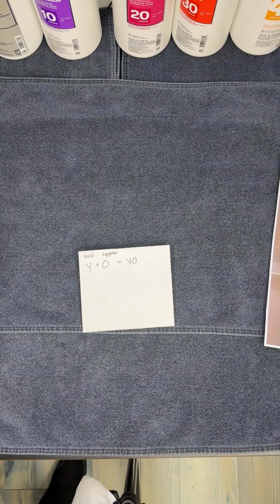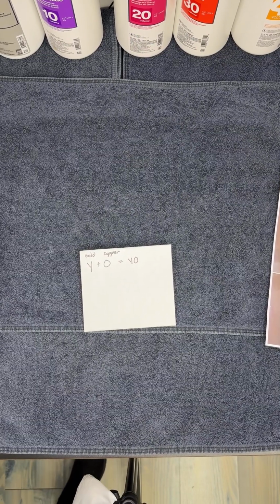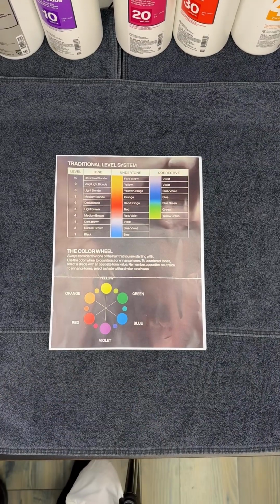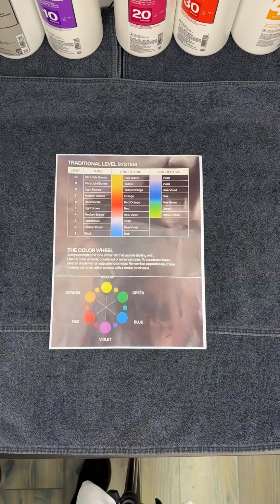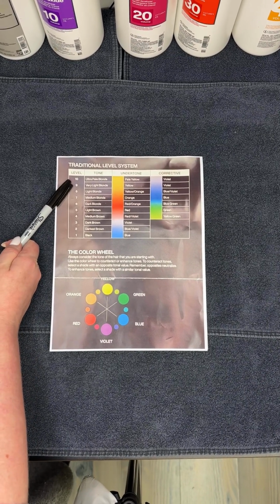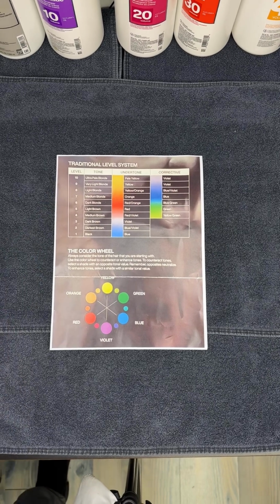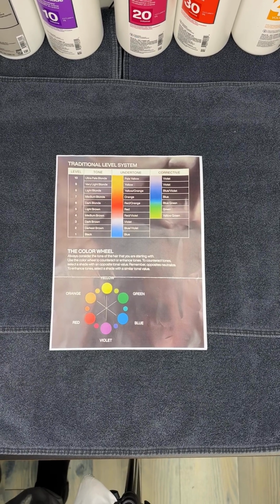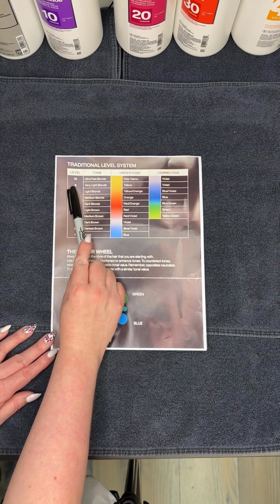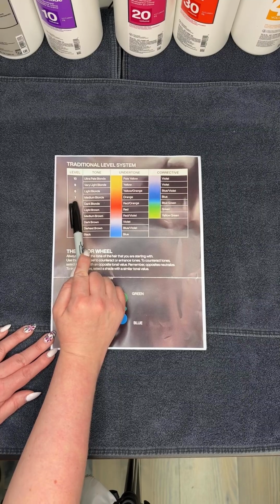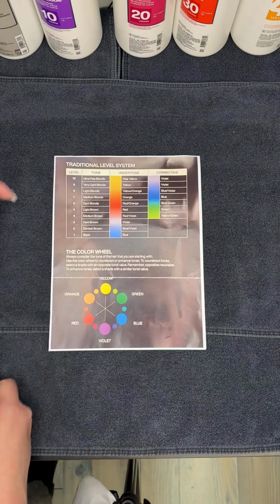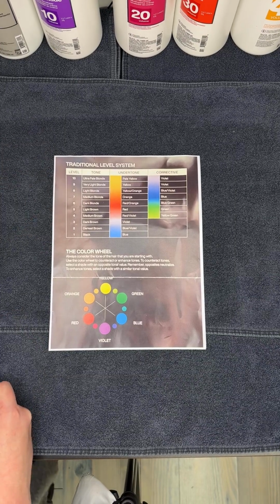If you decide that you need to go from, let's say that you decide that you lifted a little too light, right? And we lifted to a 9, and we want to be a redhead, right? A redhead is technically orange or yellow orange. So an orange lives at a level 7. So if we lifted to a 9, but we really need to be at a 7, anytime you're going 2 levels this way, down, darker, you need to fill.